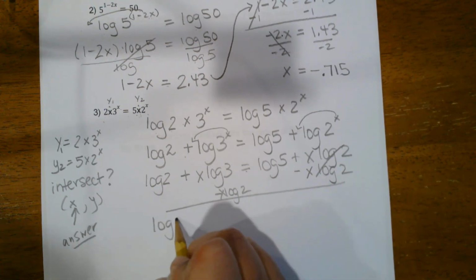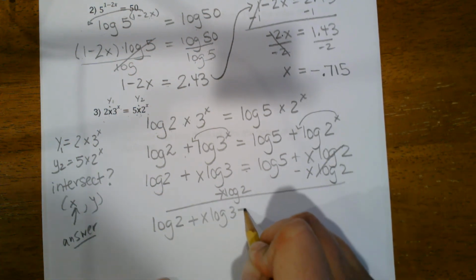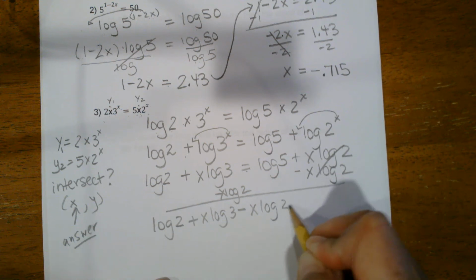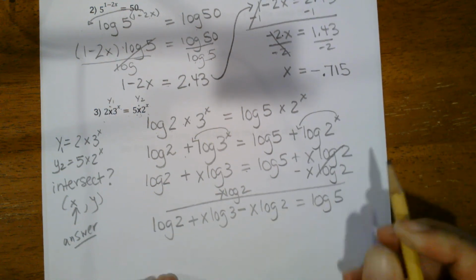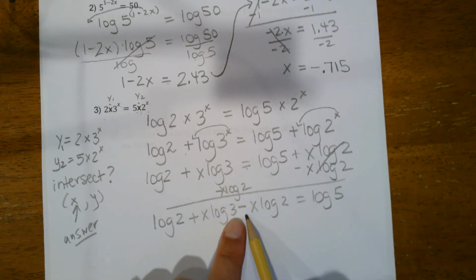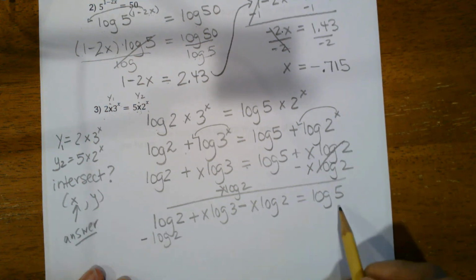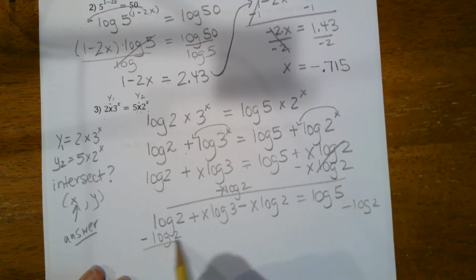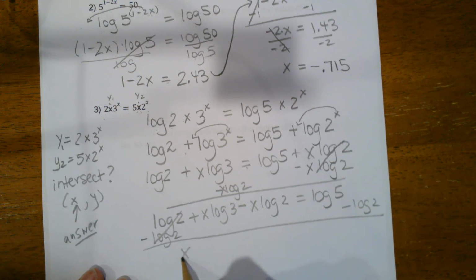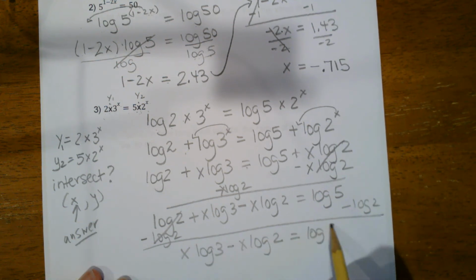You can't combine anything, you can just sort of move things. Minus x log 2 equals log 5. So instead of plus here, on the other side of the equal sign it becomes minus. That's it. I can do the same thing here: minus log 2, minus log 2. Again, I'm just rewriting things. x log 3 minus x log 2 equals log 5 minus log 2.